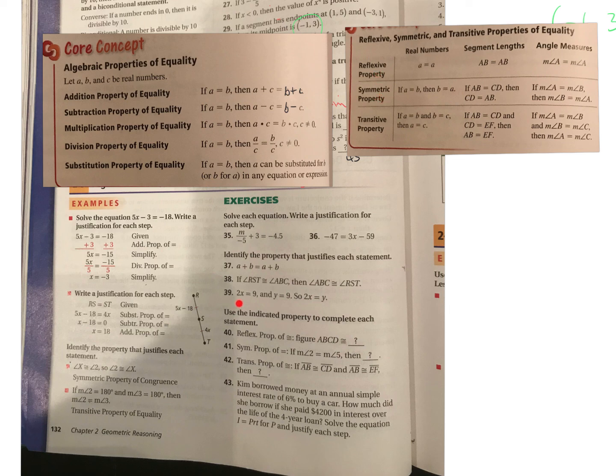And then there's this one, 2x equals 9 and y equals 9. So 2x equals y. Okay, so that is kind of a toss-up between the substitution property. Substitution property says if A equals B, then A can be substituted for B in any equation or expression.